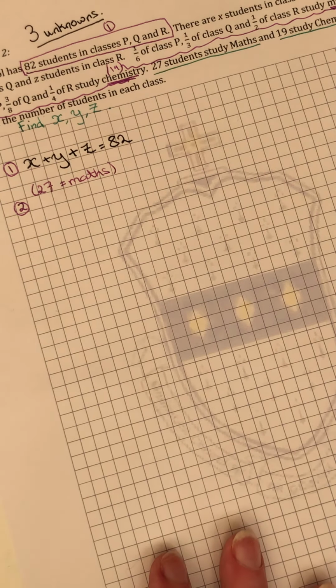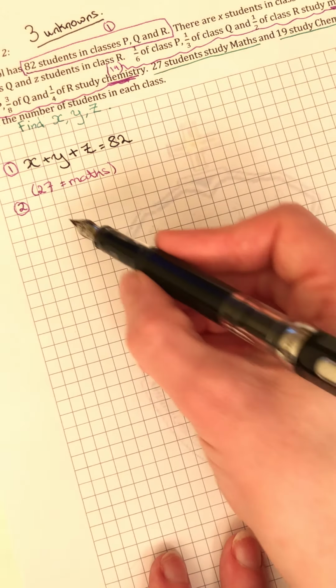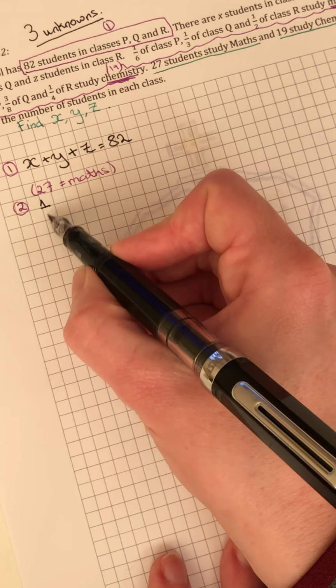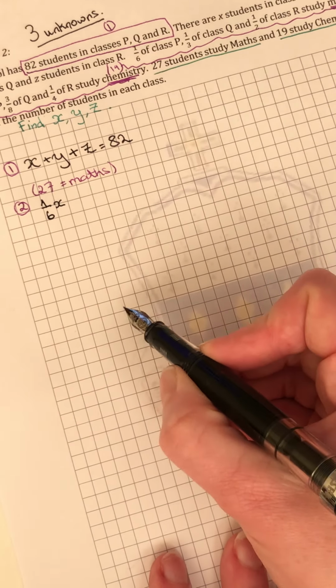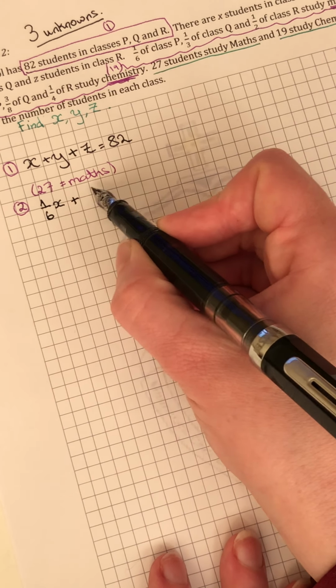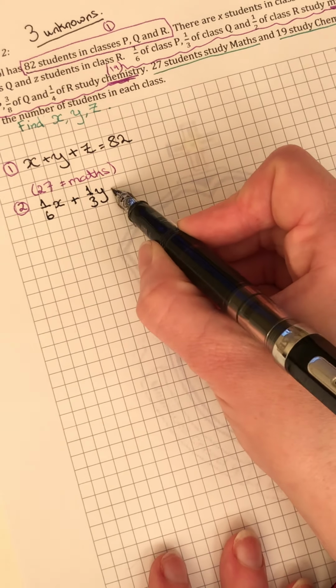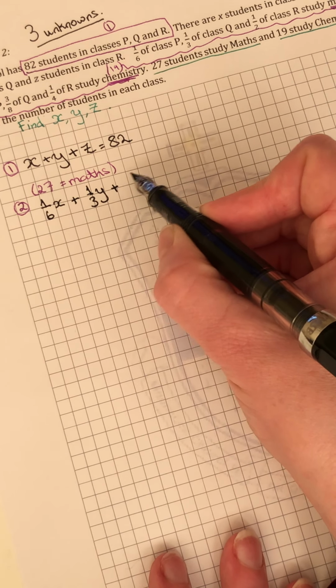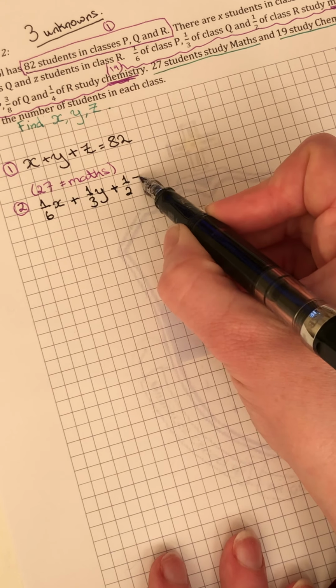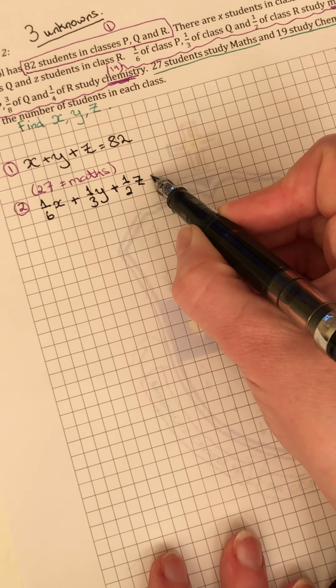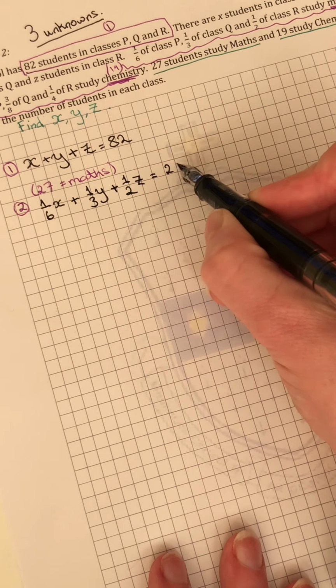And from the information they've given us, we should see that 1/6 of X, 1/6 of class P, plus 1/3 of Y, 1/3 of class Q, plus 1/2 of Z will add up to 27.